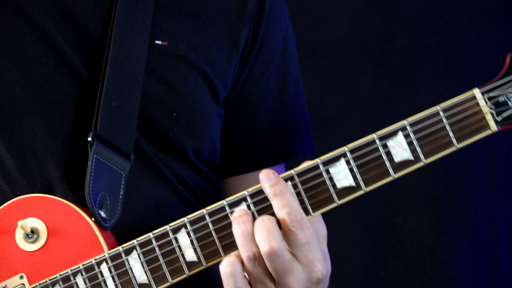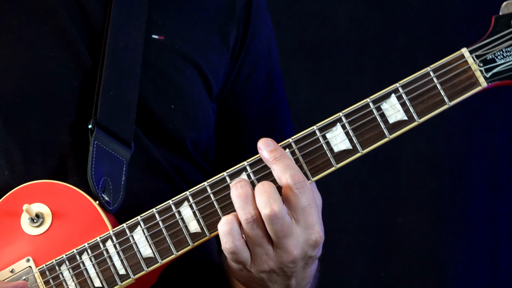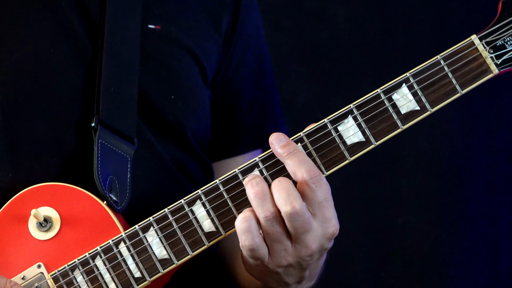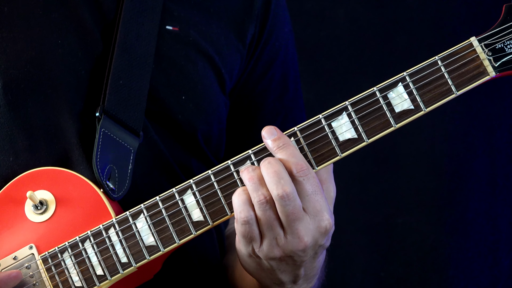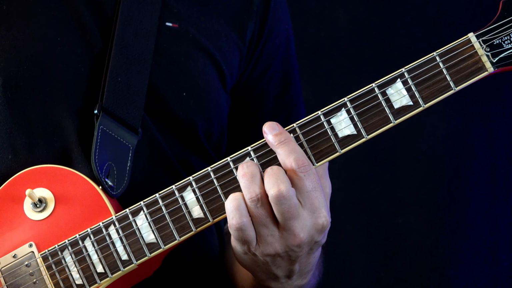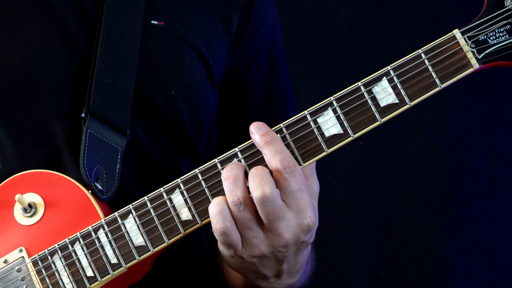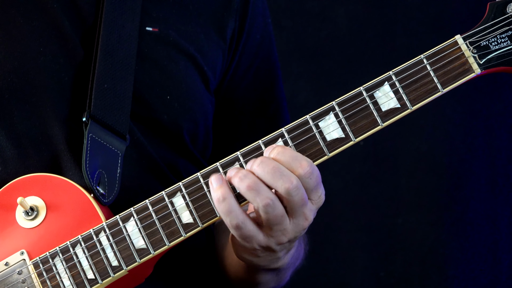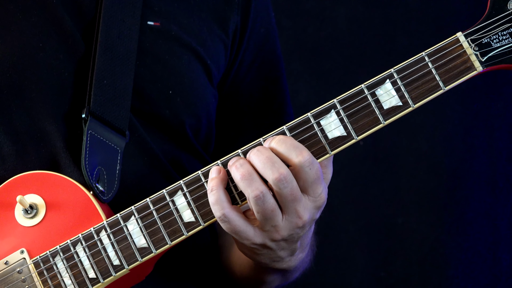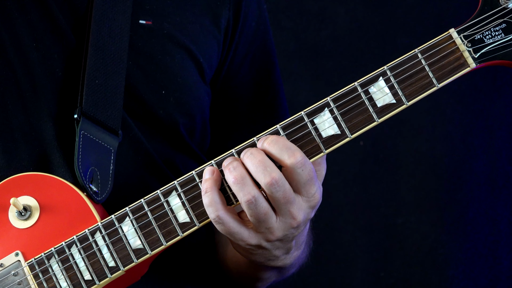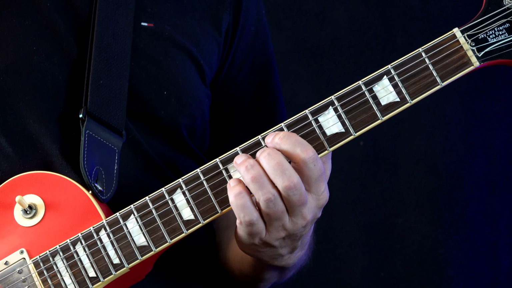Now let's take 5-7 of 6. Now it gets harder. What do we have here? 5-7 of 6 will be E7. The original mode here is Phrygian. And now the most near mode here is Phrygian natural 3.